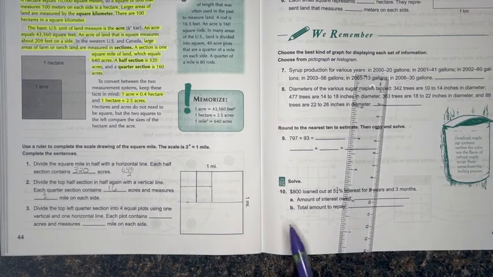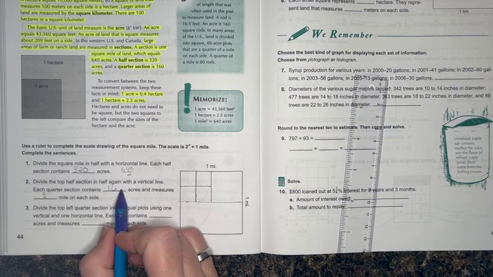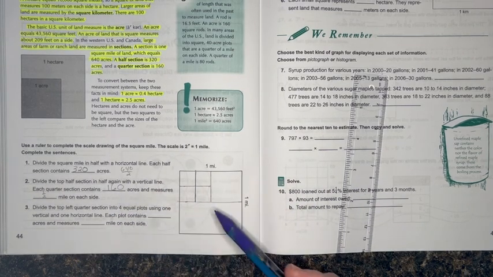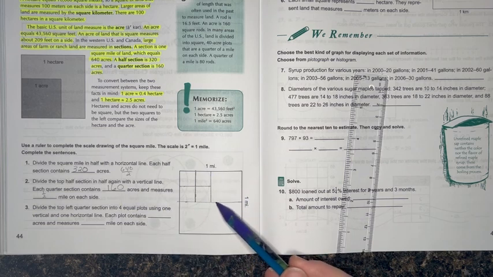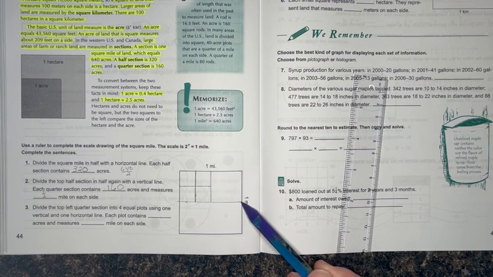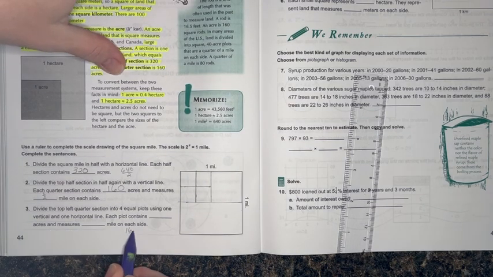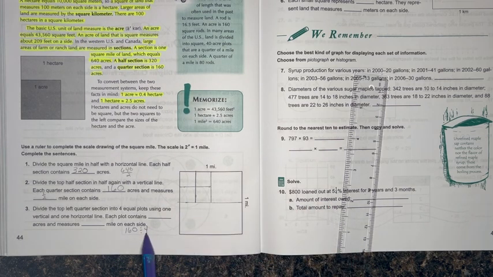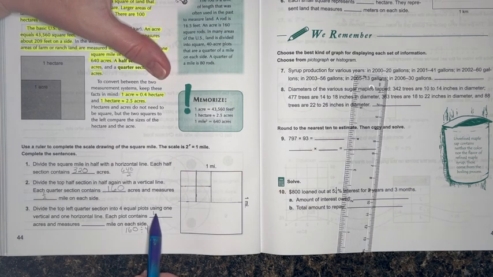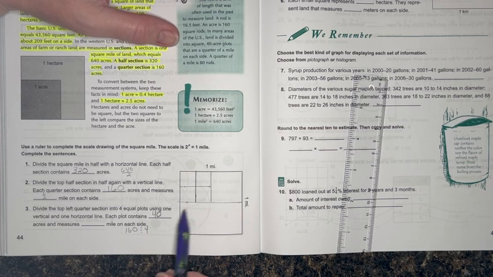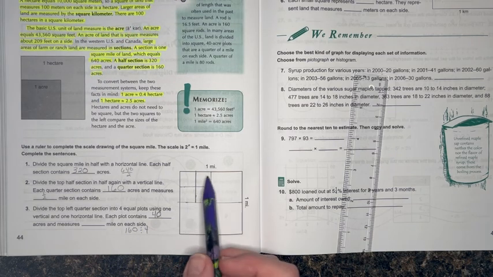Now we have 4 equal plots. Okay. Each plot contains how many acres? All right, so, this is supposed to be 160 right there, not 16. Okay, remember, a quarter section, this whole entire section was 160 acres. We've divided it into 4 parts. So 160 divided by 4 is how much? Okay, how many 4s go into 16? There are 4 4s in 16 and 0 4s in 0. So each plot, each little one here contains 40 acres and measures how many miles on each side?